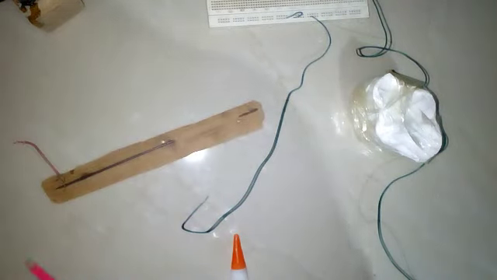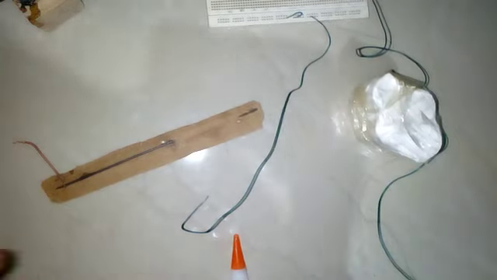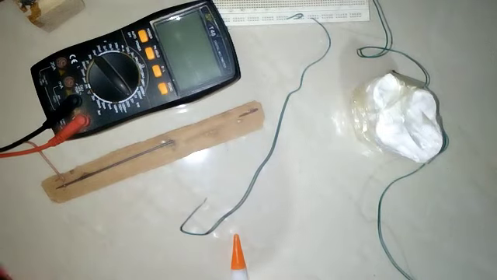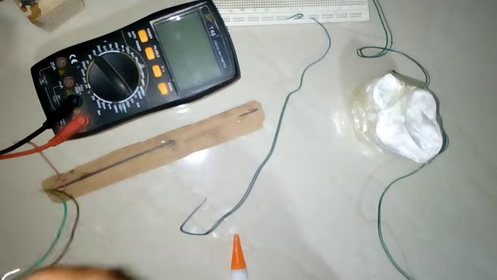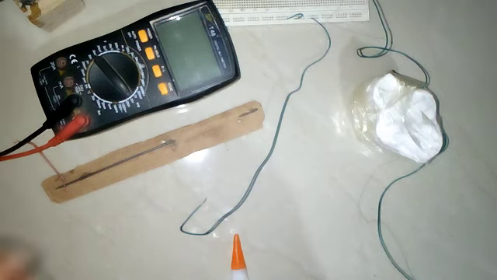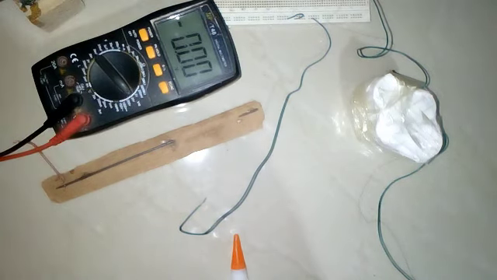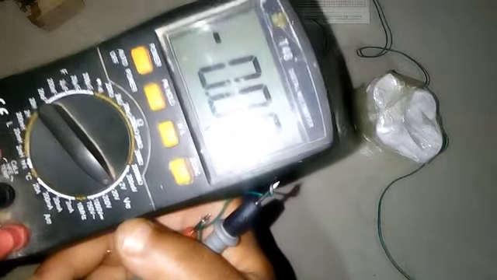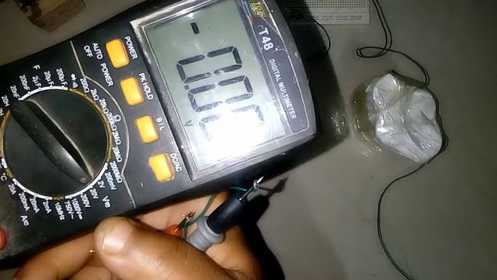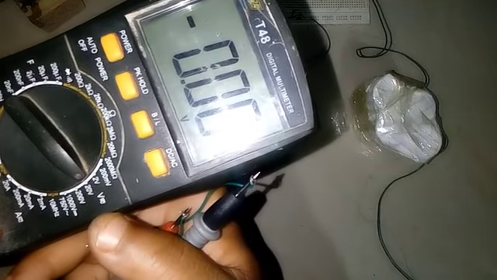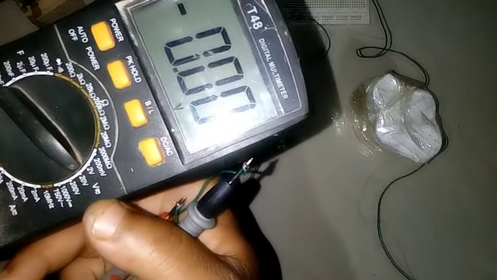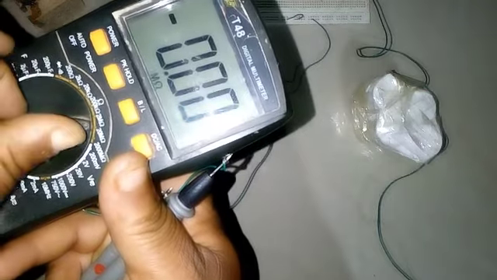For instance, I have my multimeter with me here. I have powered it up. You notice that currently it has been tuned to the voltage reading, but that is not what we want to measure. We want to measure the resistance of the graphite. So I switch it to the resistance range.